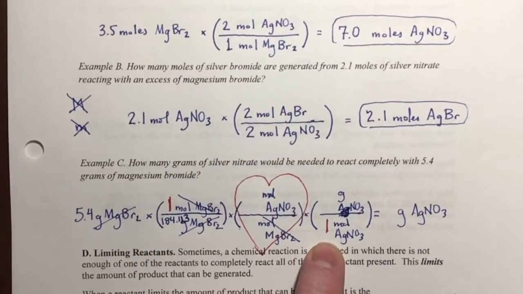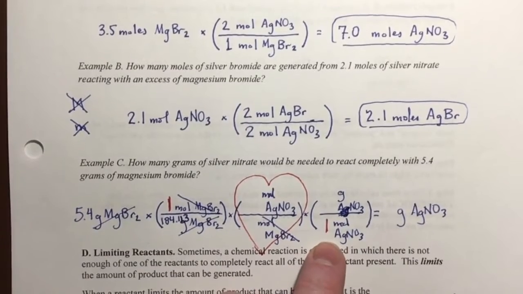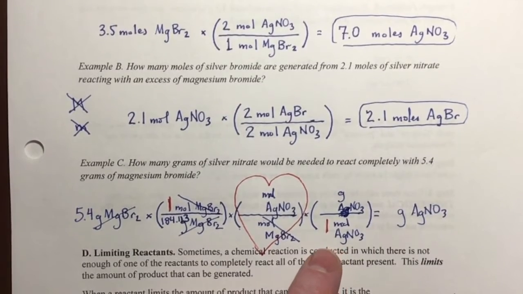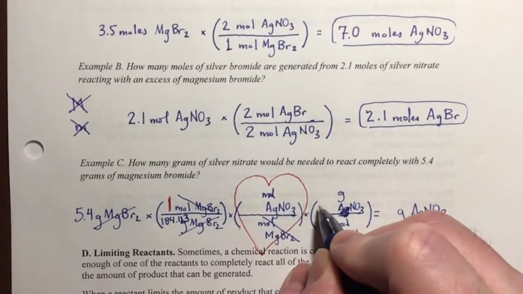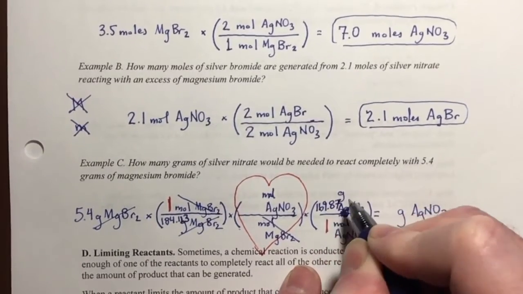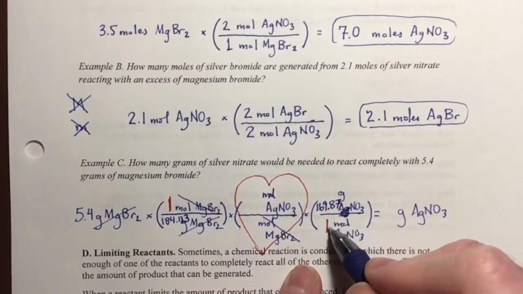And if I do the molar mass calculation for silver nitrate, there's 1 silver, 1 nitrogen, 3 oxygens. If I add all of those up, I get 169.87 grams per 1 mole.